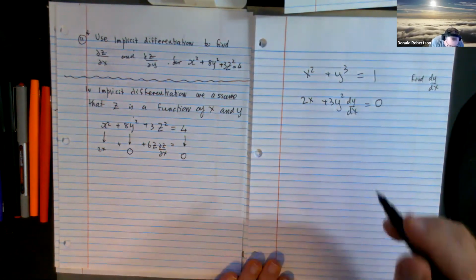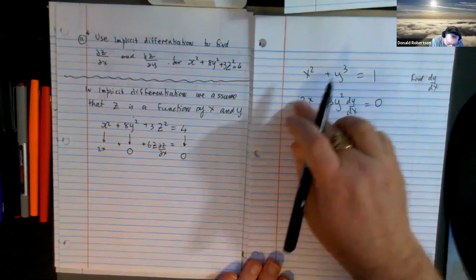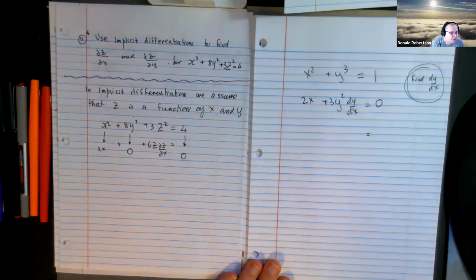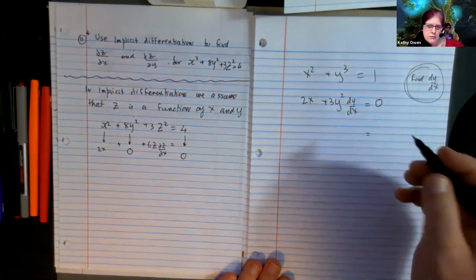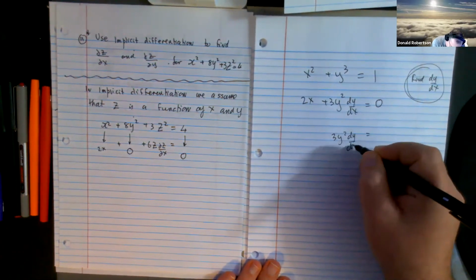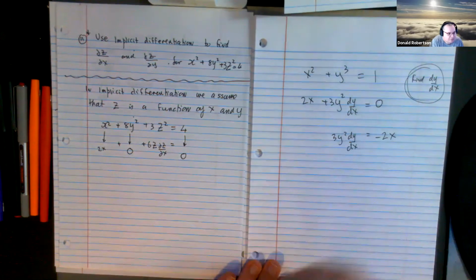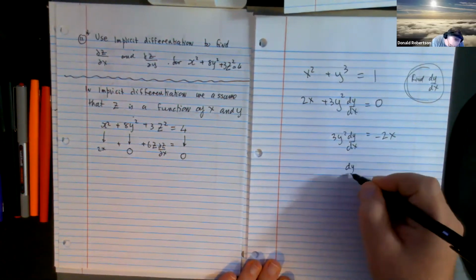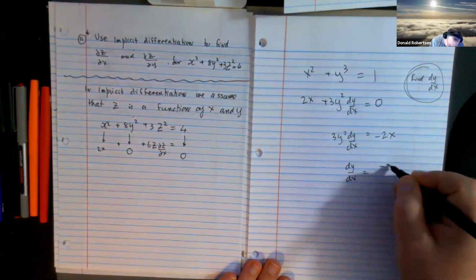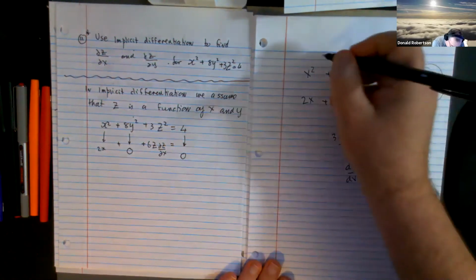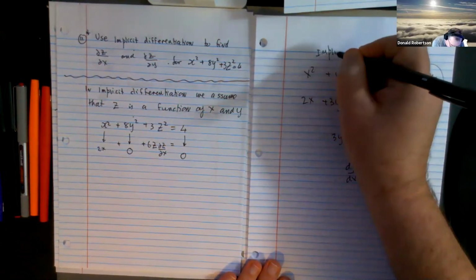Now, what would be the next step in Calc 1? What would I then have to do to answer the question, which was find dy by dx? Isolate the dy by dx. Okay, so one way of doing that would be, as long as you do it to both sides, it's okay. So I'd subtract 2x from both sides. And then to finish, wouldn't I divide both sides by 3y squared? Right. Now that is called implicit differentiation in Calc 1.